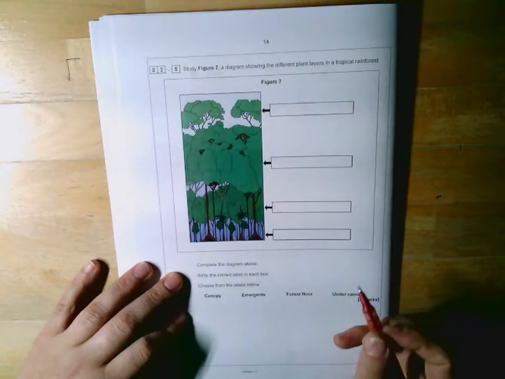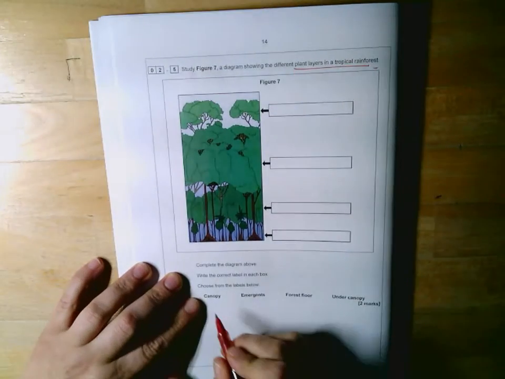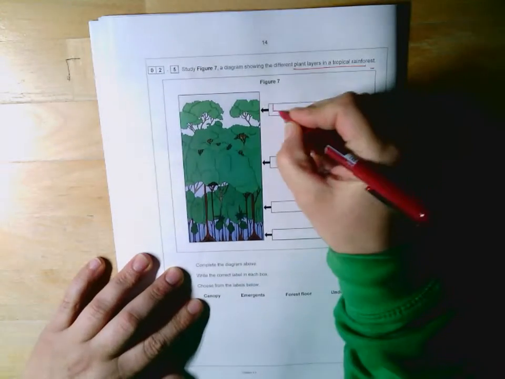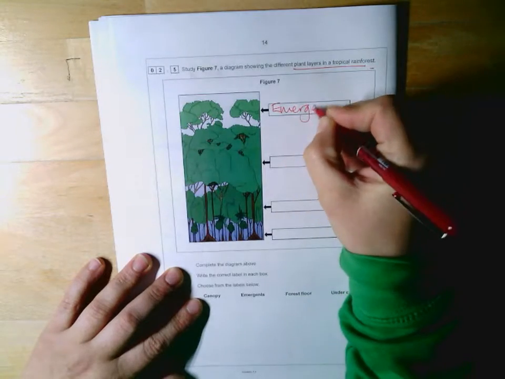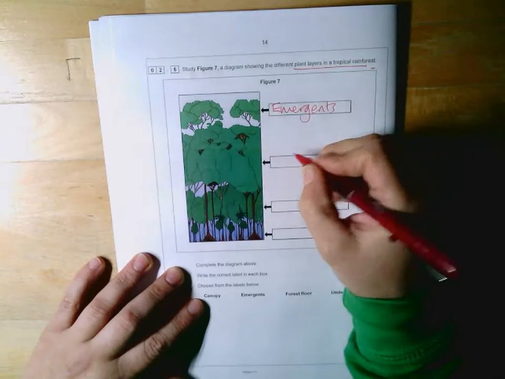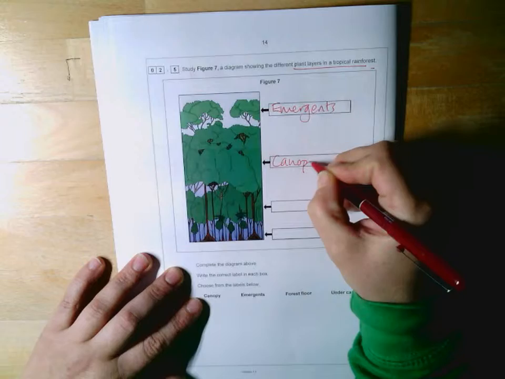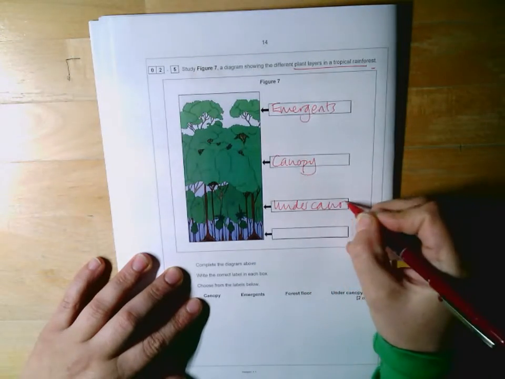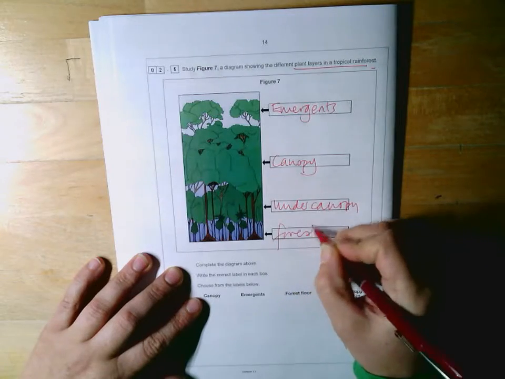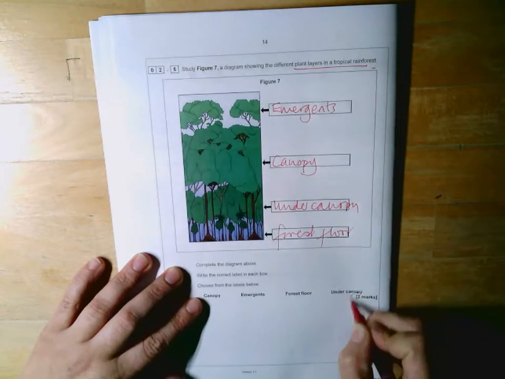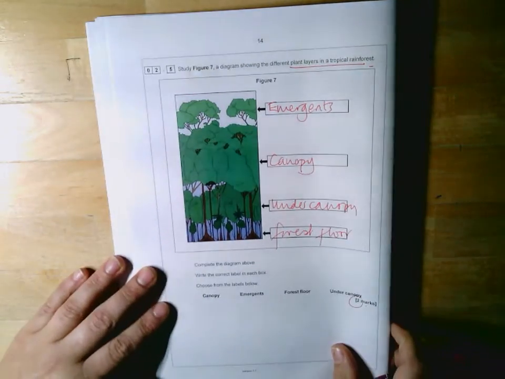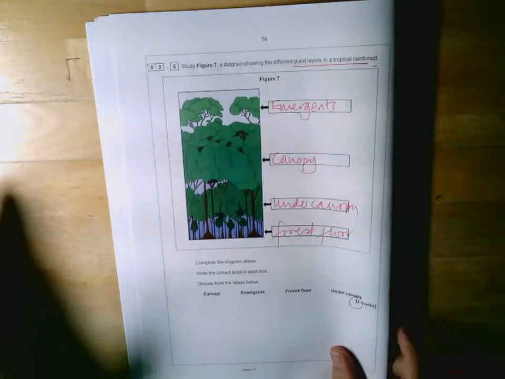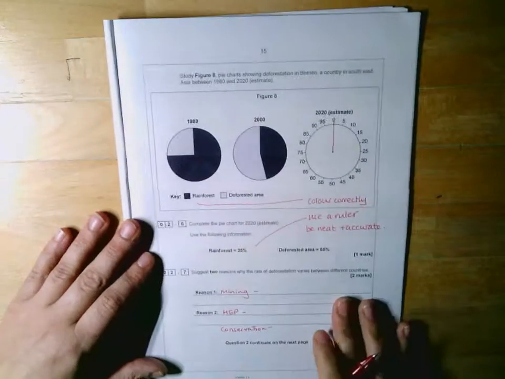Okay, layers of the tropical rainforest. This is dead straightforward. You've got your emergent or your kapok as your example at the top. You've got your thick canopy layer, then you've got your under canopy, and of course your forest floor at the bottom. You'll notice there's only 2 marks there, so if you got one wrong, you ended up with 1 mark. So this one is easier than it seems.